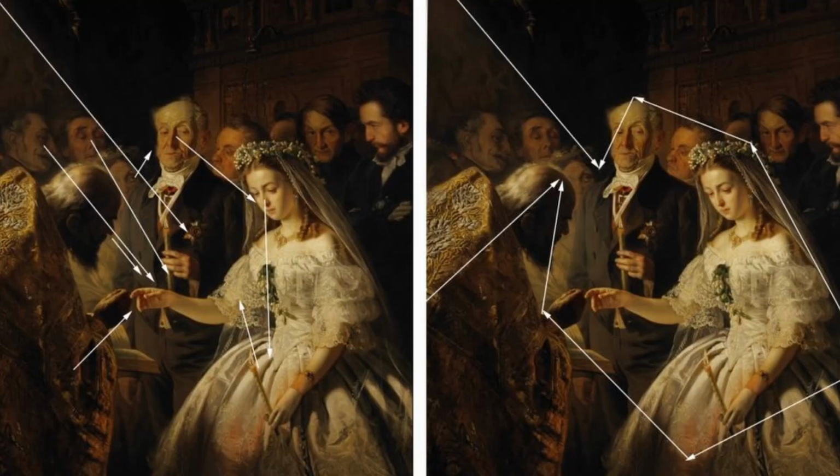Now, lastly, we have the implied line. When we have an implied line or line movement, it is usually intentionally leading a viewer to a focal point of the subject matter, just like in these artworks.